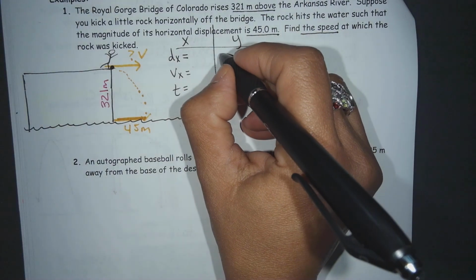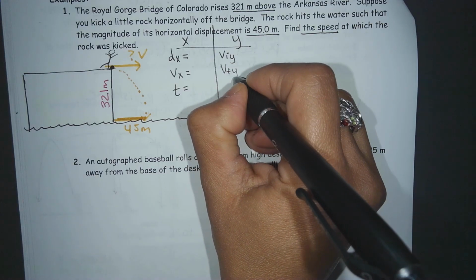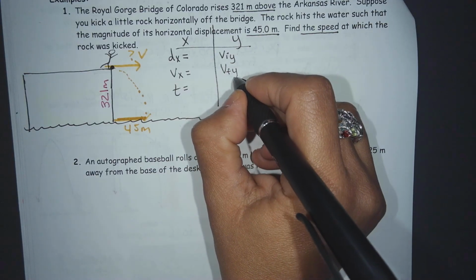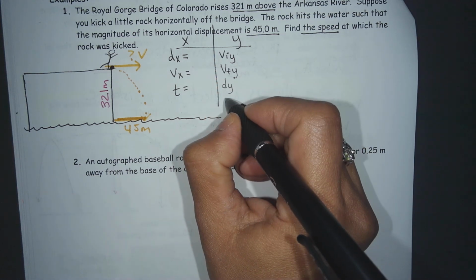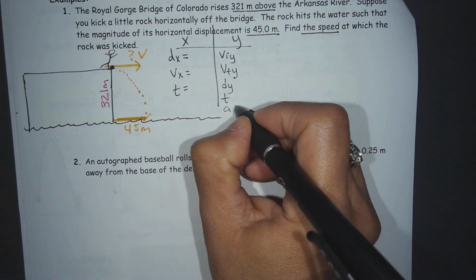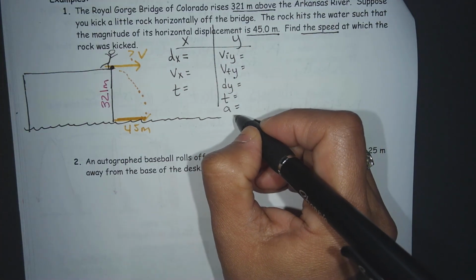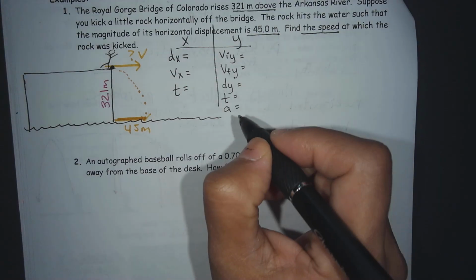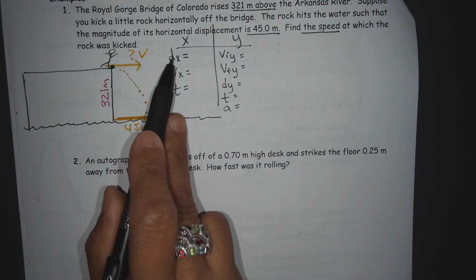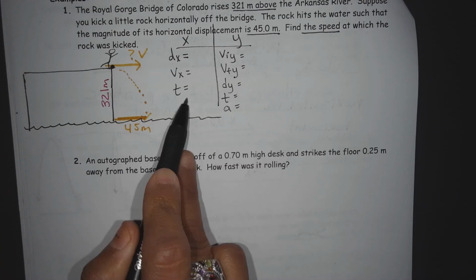In the y direction, there's viy, vfy. These are the same ones that we've been using in kinematics. dy, t, and a. And if you want to, you can call it ay, if you really want to. 1, 2, 3, 4, 5, 6, 7, 8 variables. That's 8 variables.